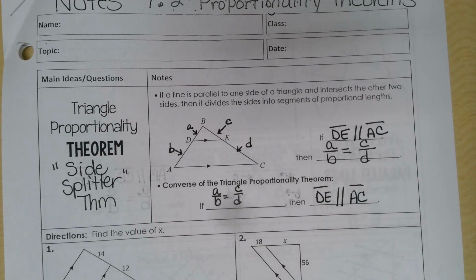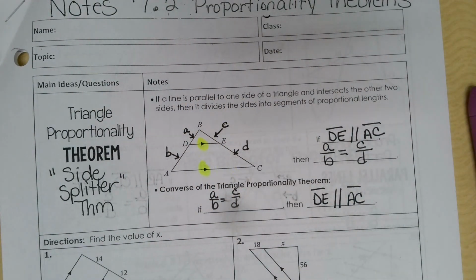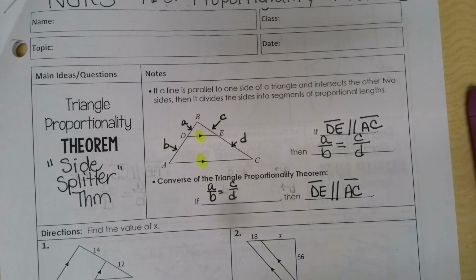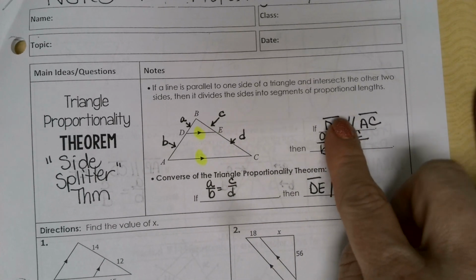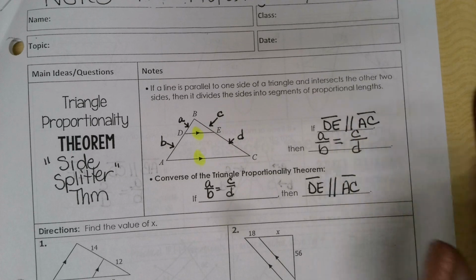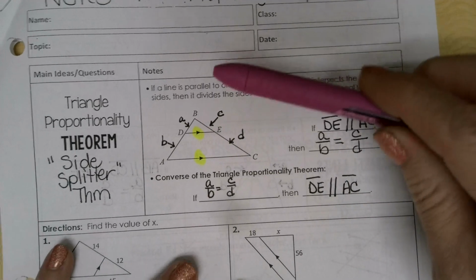So the very first thing that you have to understand is what I am showing you does not work if we do not have parallel lines. Okay, so I just wrote out, you can copy this down real quick, but this is if we have parallel lines, then this is what the triangle proportionality theorem says.